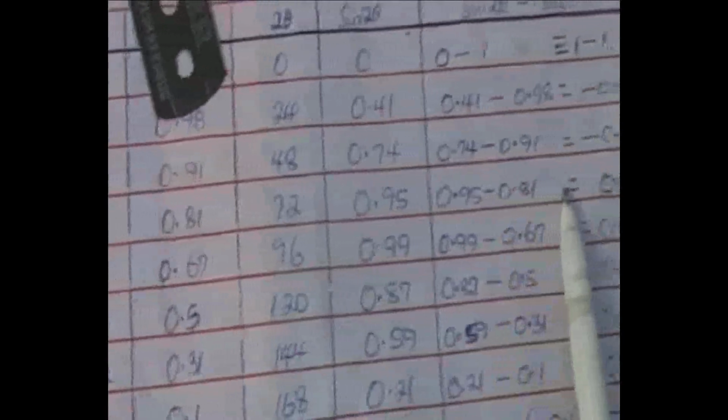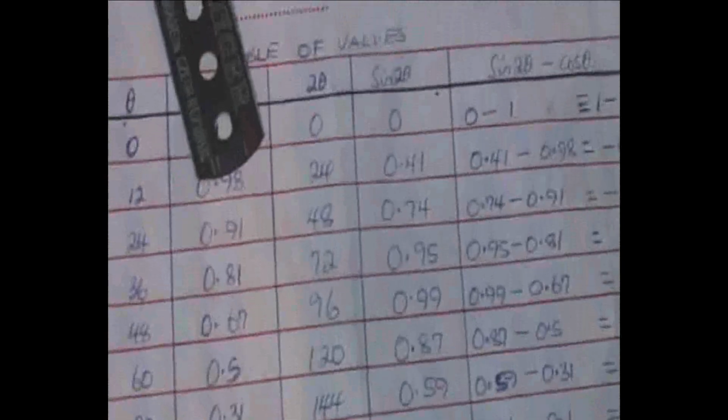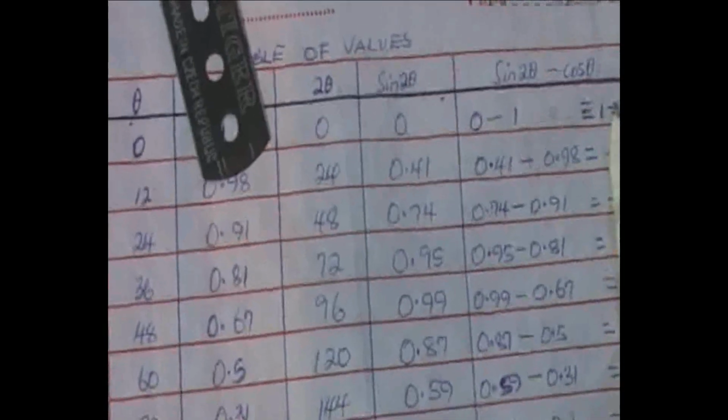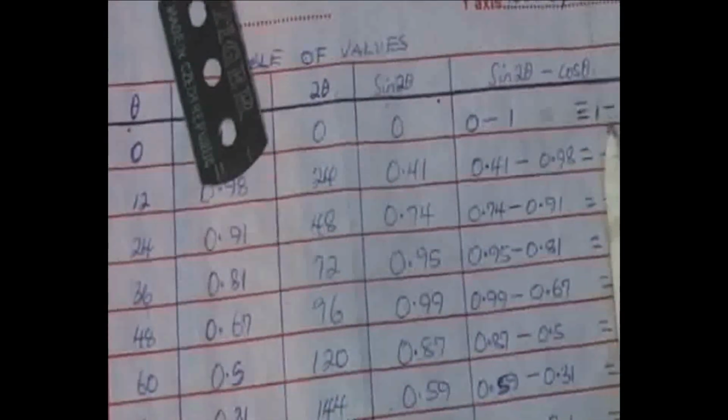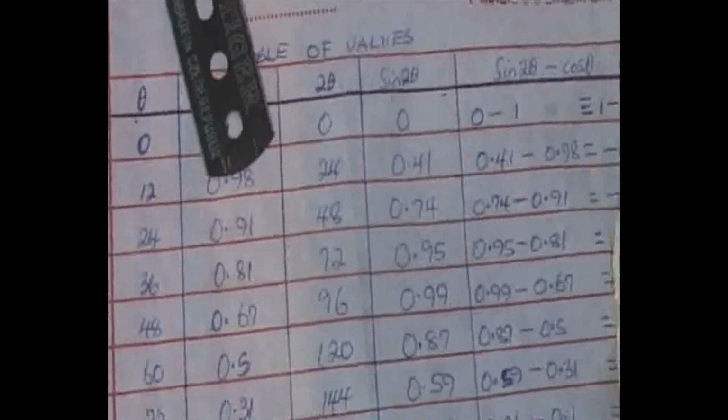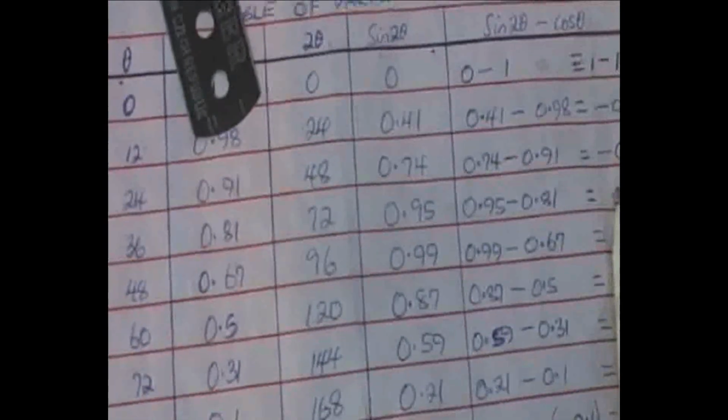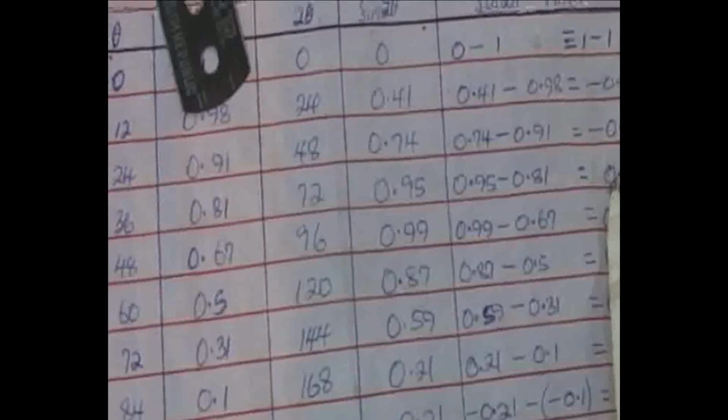Now the next value after that is 36, and 36 should be plotted against 0.14. Now plus 0.14. Remember, the 3 values we plotted earlier were on the minus axis. Now we are entering the positive axis.